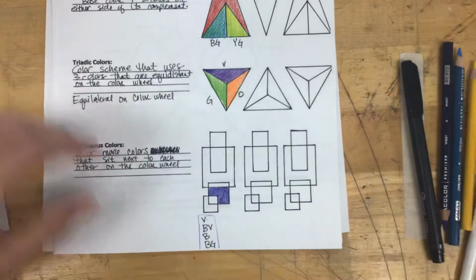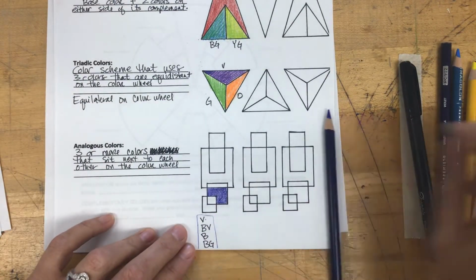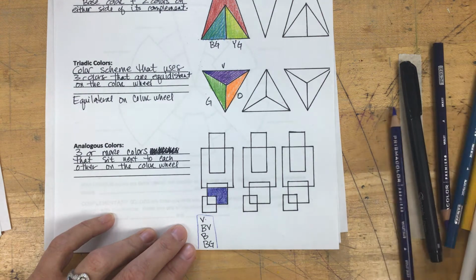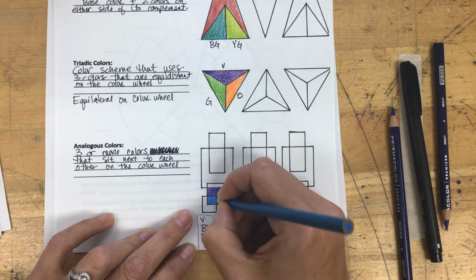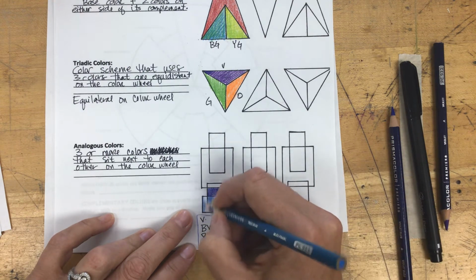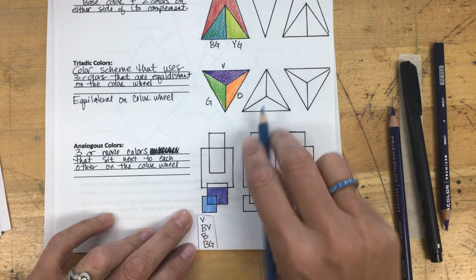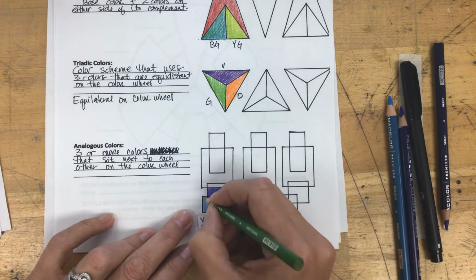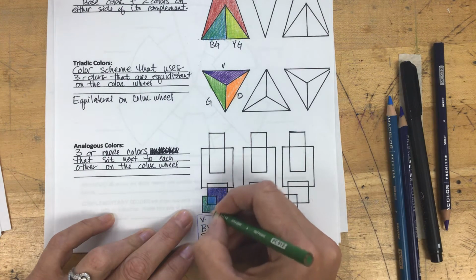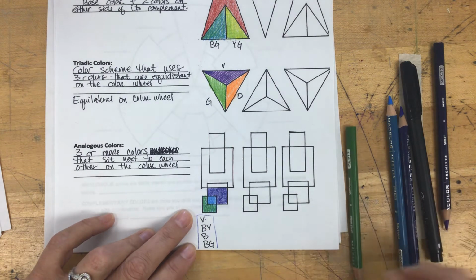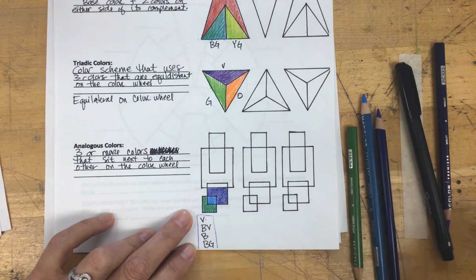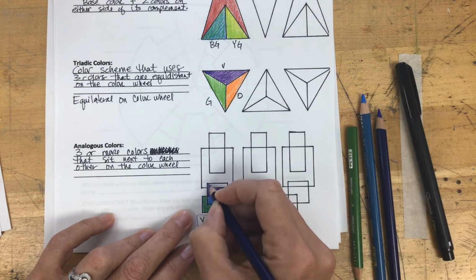any set of 3 or more. So I'm just going to use that's my blue violet. Might come in here with my blue. Ooh, I might do the blue-green down here. And just be creative with this. So you're going to show me 3 examples of analogous color schemes. I'm going to go back up to my violet. Maybe put my violet here.